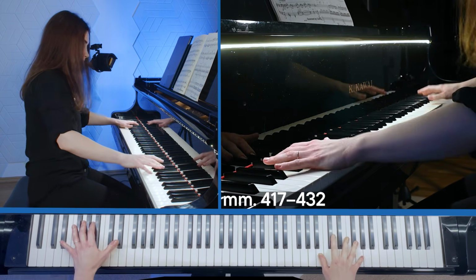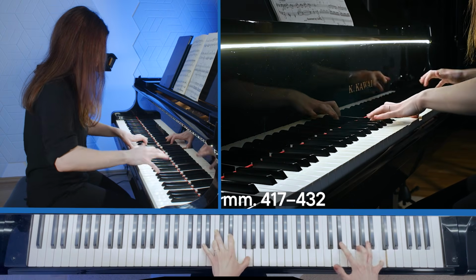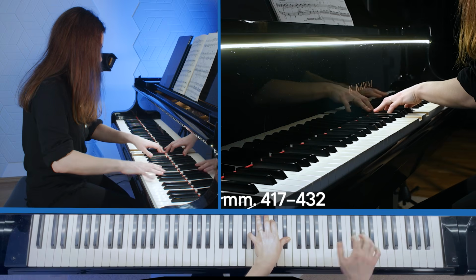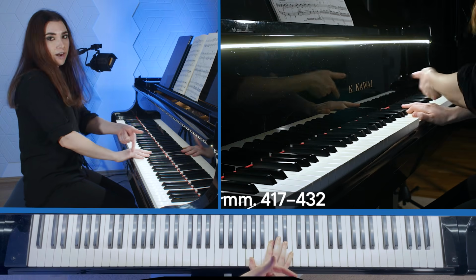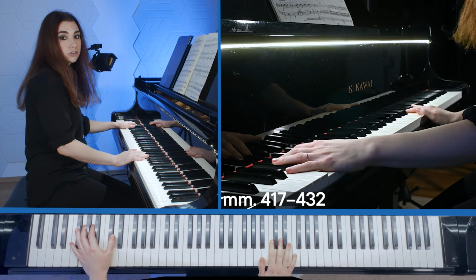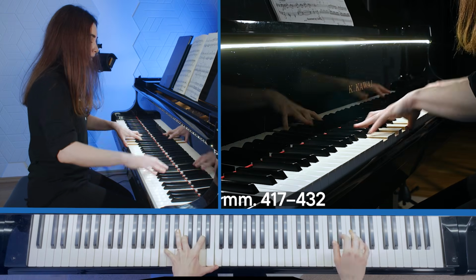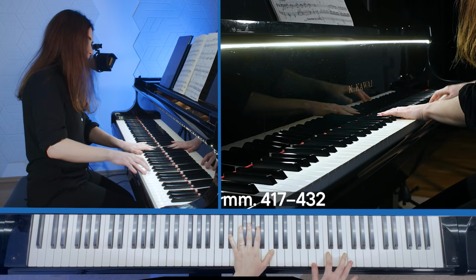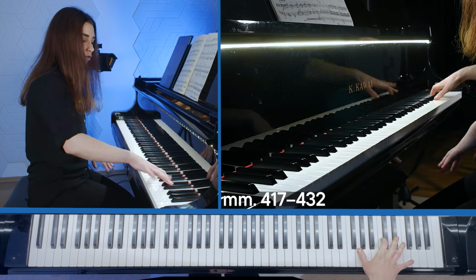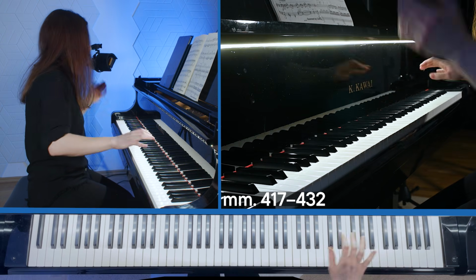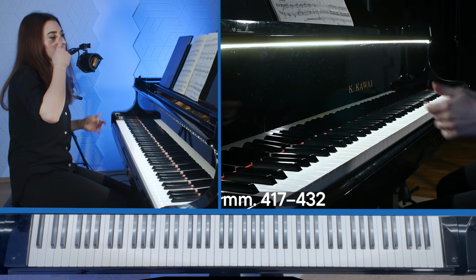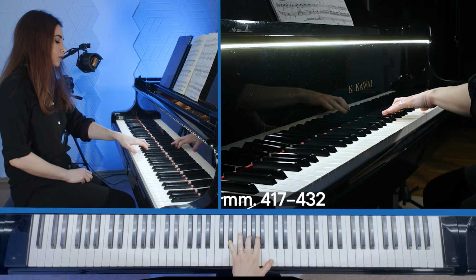Let's try together. Right hand for this chord as written. Change the pedal. Now, you have tenuto, tenuto. This is not very difficult. What's difficult, and what a lot of people do not play properly, is this.